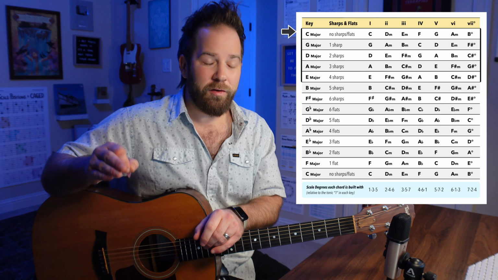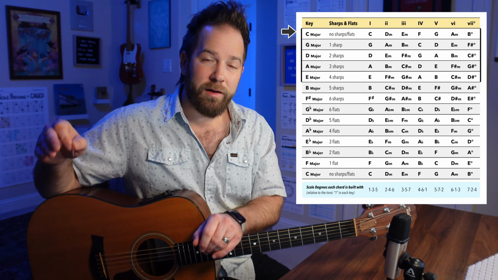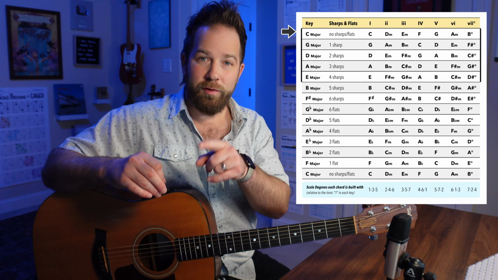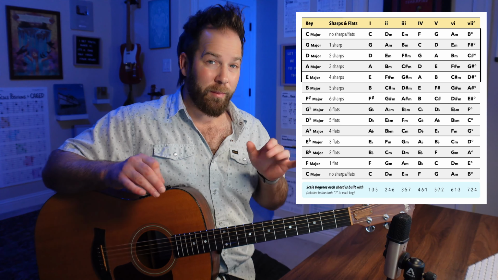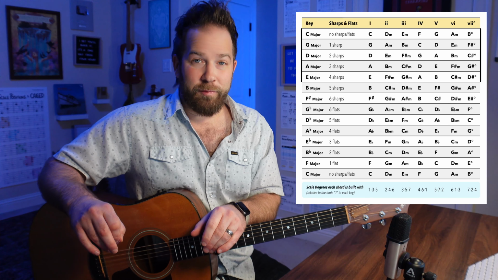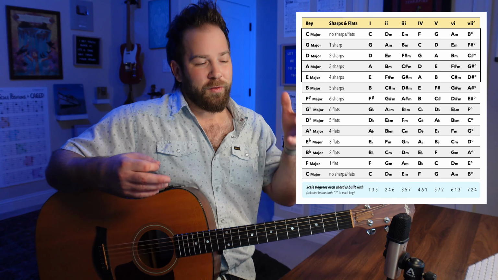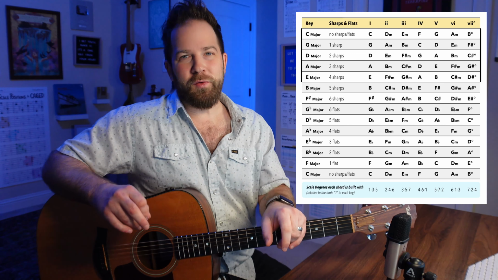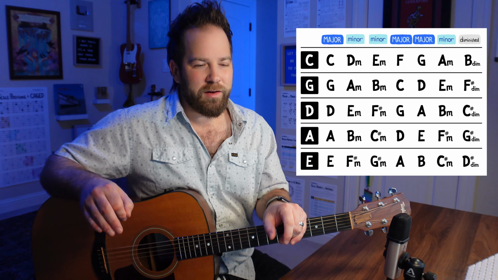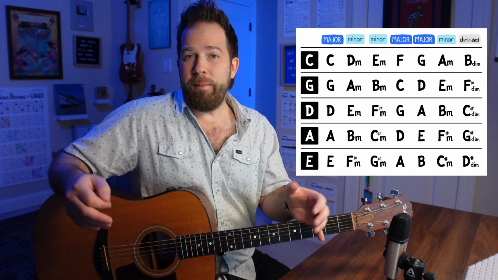Look at the pattern of major, minor, minor, major, major, minor, right? The 1, the 4, and the 5 chords are major. The 2, the 3, and the 6 are minor. If you remember that, that's going to get you a lot of mileage, right? The next thing, as far as this big table goes, if you memorize anything beyond that, memorize those first 5 keys, right? The C, the G, the D, the A, and the E. And start by maybe just memorizing the 1, the 4, and the 5 in each of those keys.